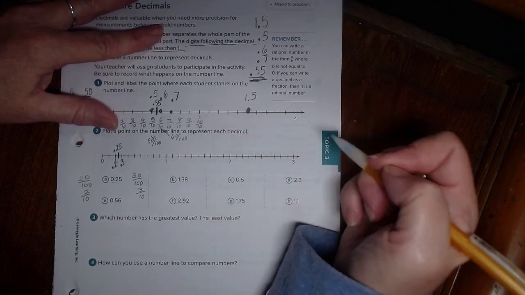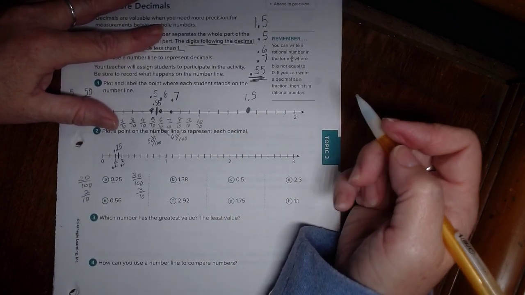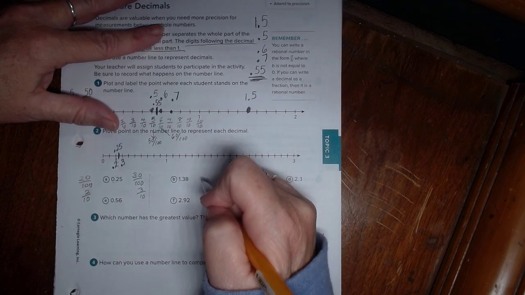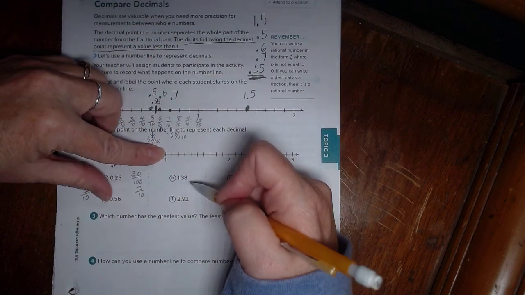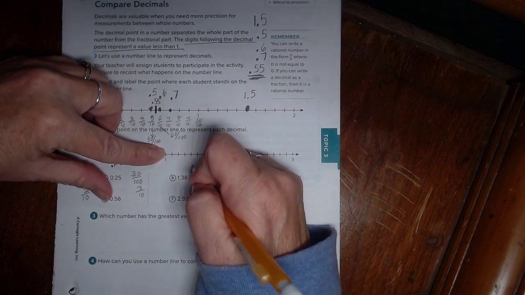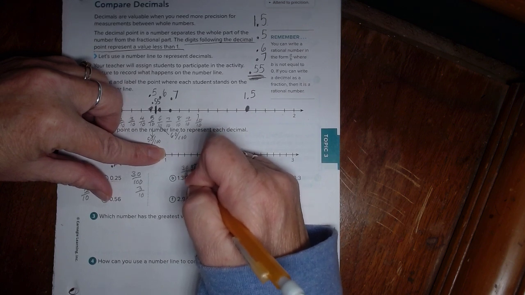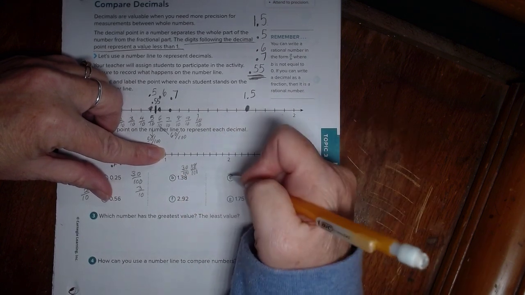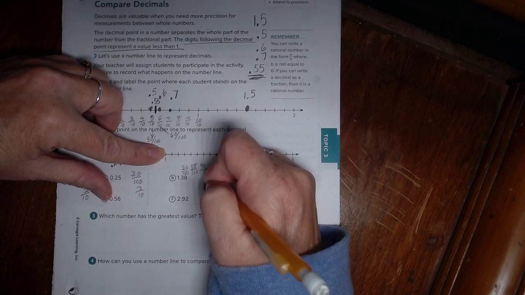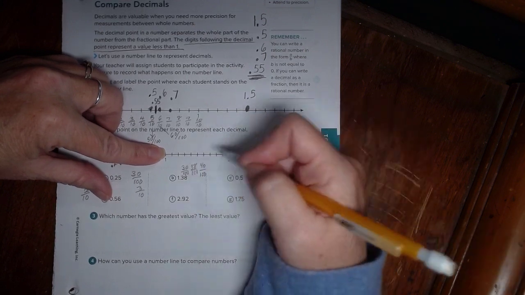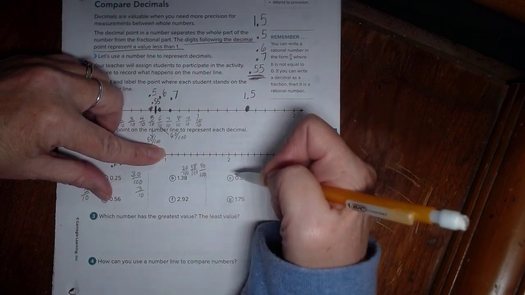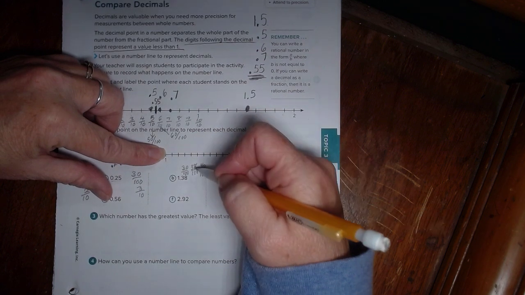Okay, 1 and 38 hundredths. So we know we're going to be past the 1. Then let's look at the decimal part. 38 hundredths. That'll be halfway between 3 hundredths. Not halfway, it's a little more than halfway actually. And 40 hundredths. 35 hundredths is halfway. So this is on the other side of the half.